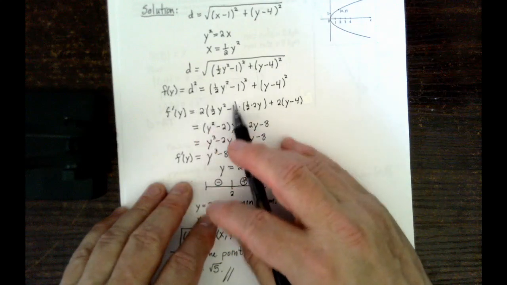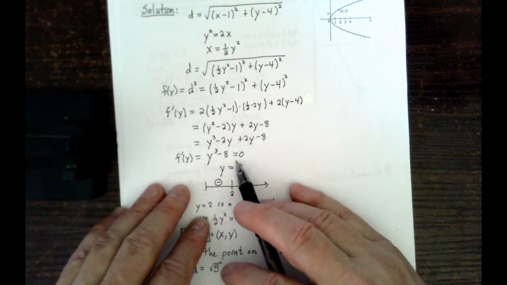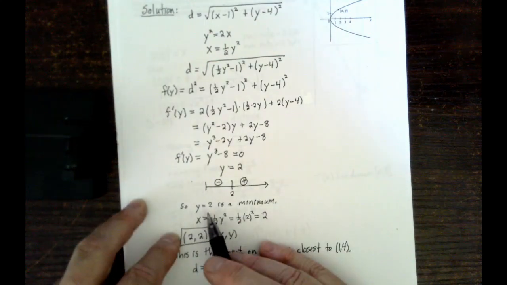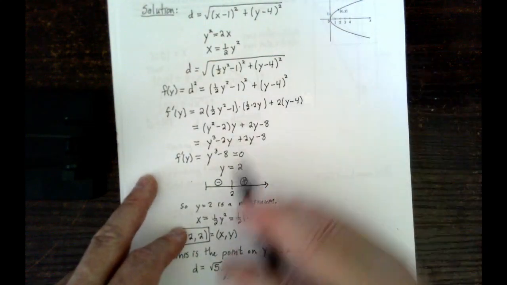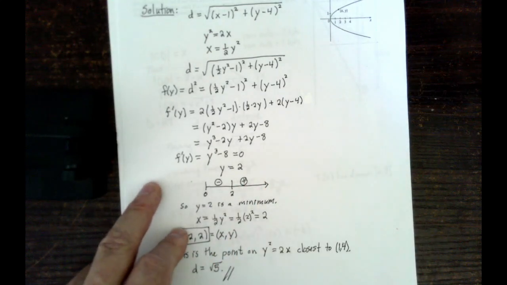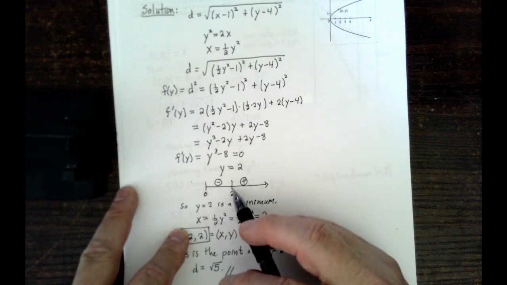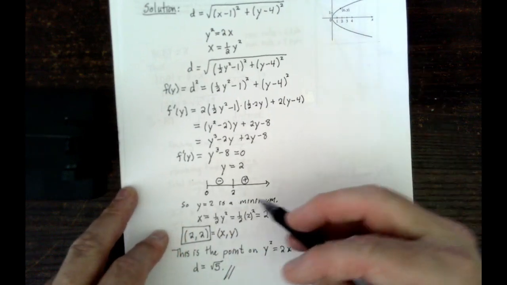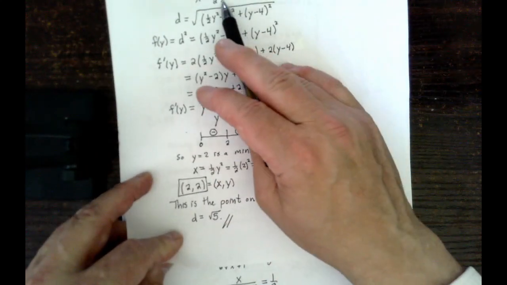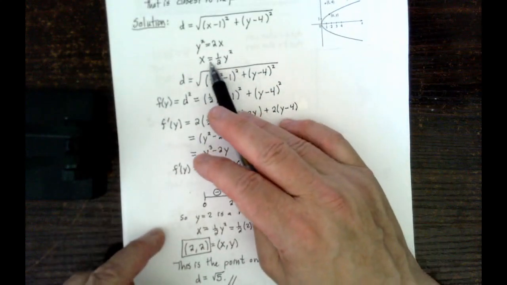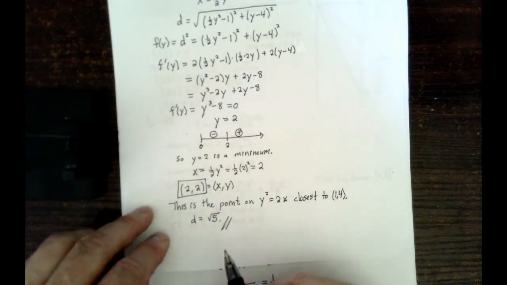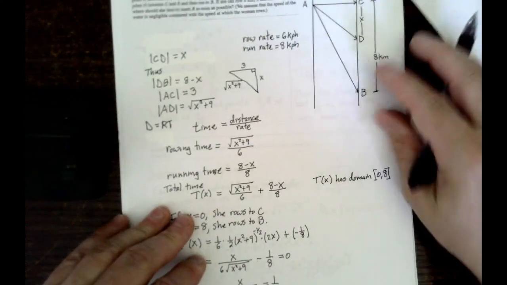And now when you take the derivative of this, you get this, and simplify it down, you get to this here. And setting it equal to 0, you get y equals 2. Now we know y is in quadrant 1, so it's going to be positive, so you set it greater than 0, and 2 is your critical number, and you find out that is a minimum. It's minimizing your distance, so y equals 2 is the minimum. And plug that in for y up here, and you get x equals 1/2 times 2 squared, which gives you also 2. And so your point is (2, 2). It is closest to that point there.